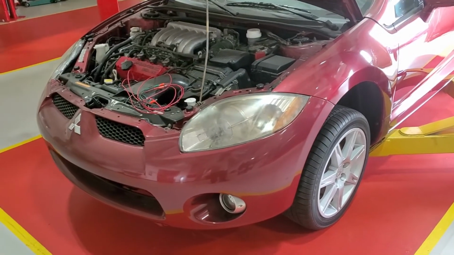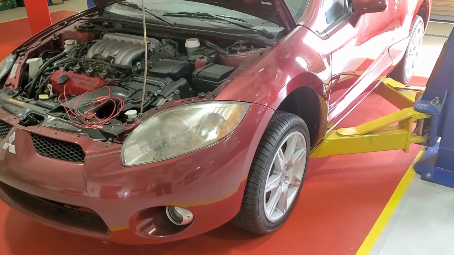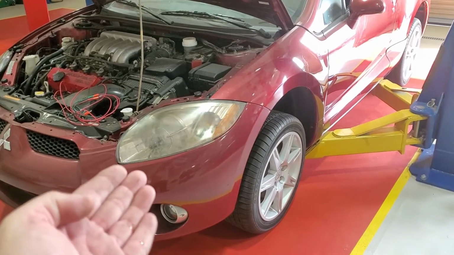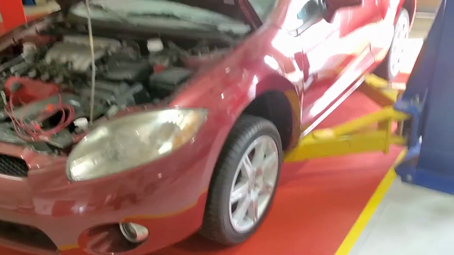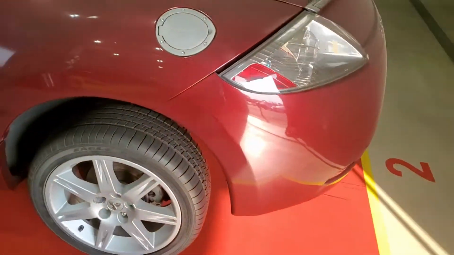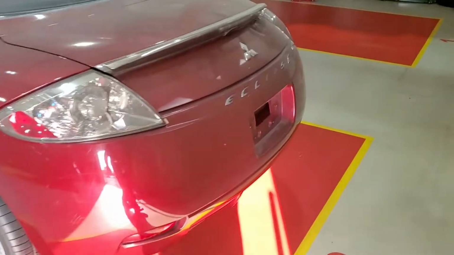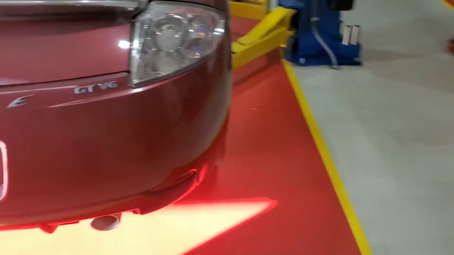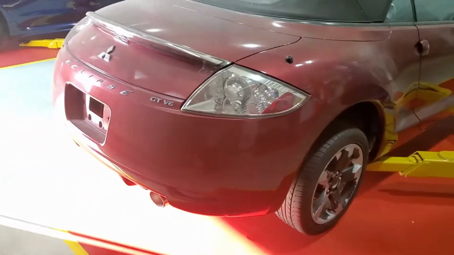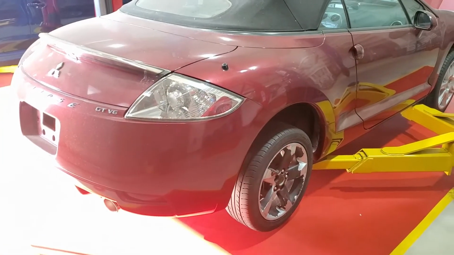When you talk about the sections of the car, we tend to talk in quarters. So this would be the driver's side front quarter. This would be the driver's side rear quarter. The rear of the vehicle. The passenger side rear quarter.